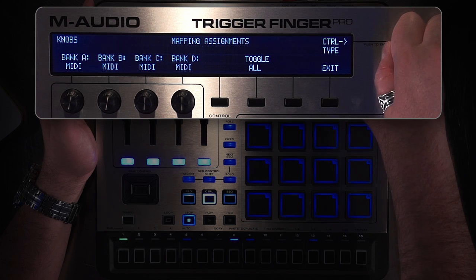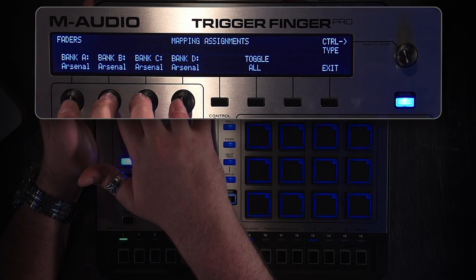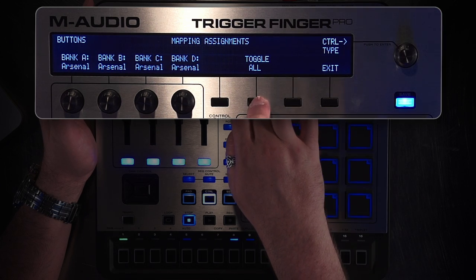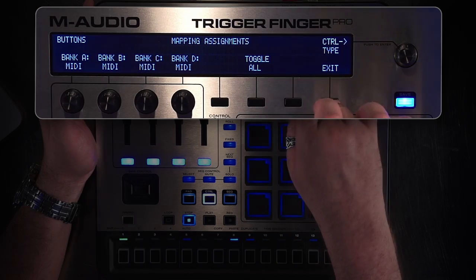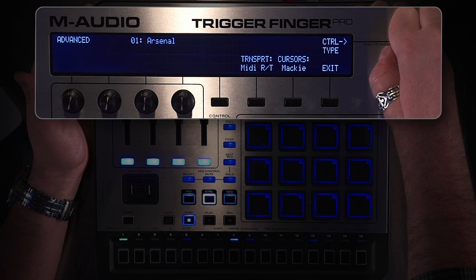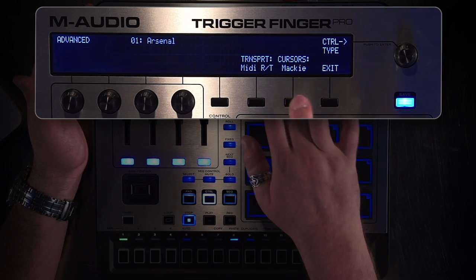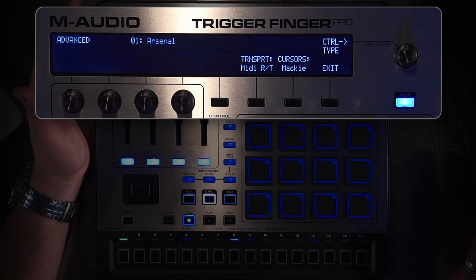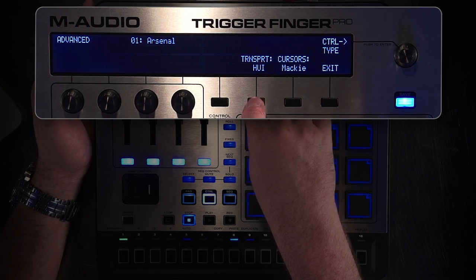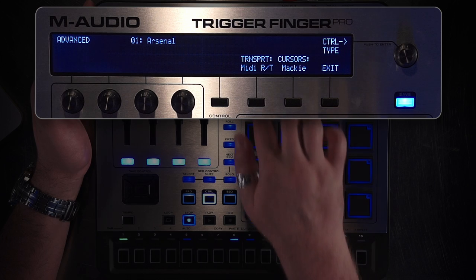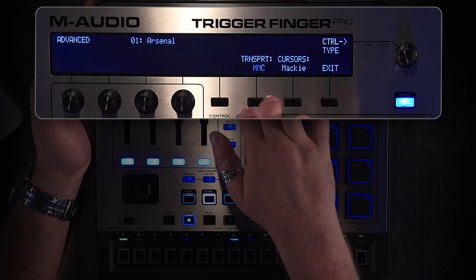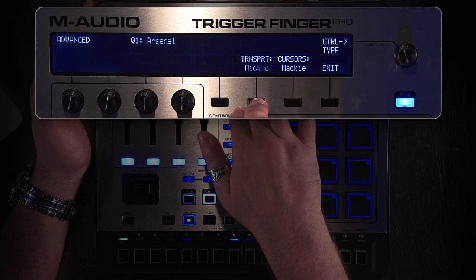You can use the push encoder now to go to faders that are also in Arsenal. I'll toggle these to MIDI. Go down to the buttons and toggle all of those to MIDI. I'm going to hit exit. I can scroll down with the push encoder to the advanced section where, for the DAW control, I can choose between Mackie and Huey depending on what DAW I'm using to control. For the transport, I can switch between Mackie, Huey, none. None is just when you're controlling the onboard sequencer. Then there's MIDI real time, MMC, MIDI plus MMC, and MIDI CC.